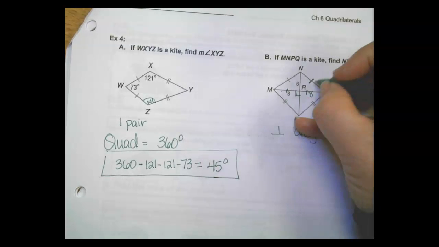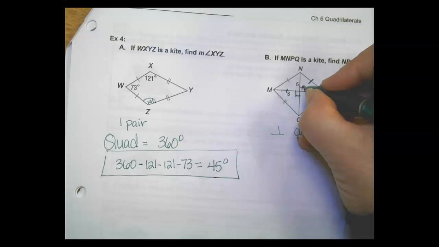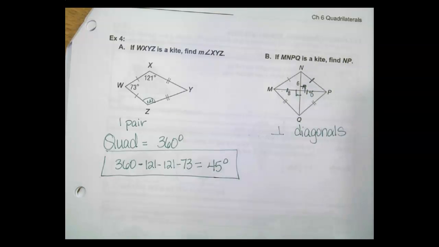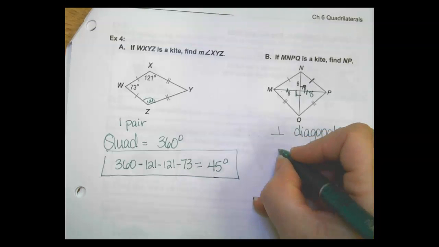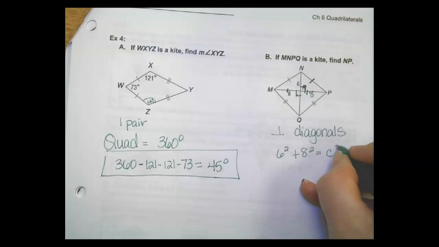So to find this missing side, I have 2 legs of my right triangle. Therefore, I can use the Pythagorean theorem. So I can do 6 squared plus 8 squared equals c squared.